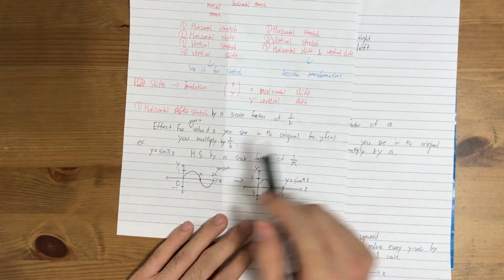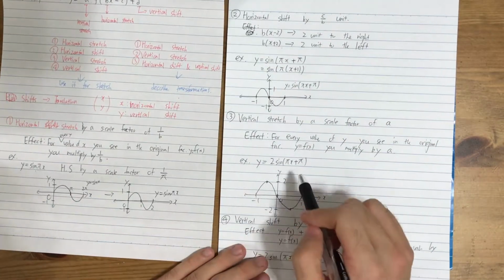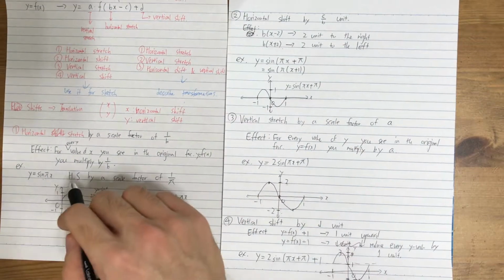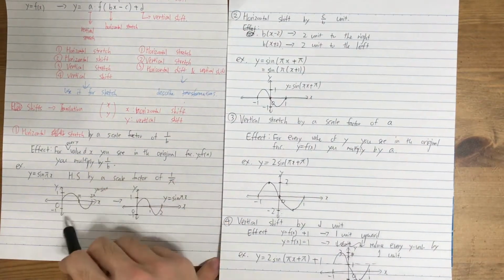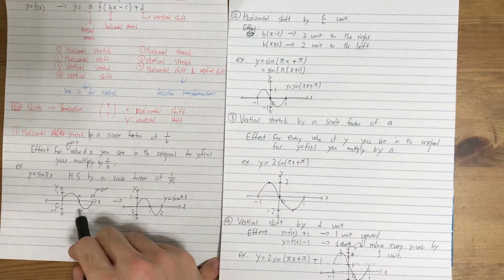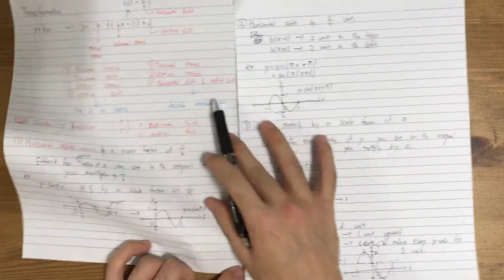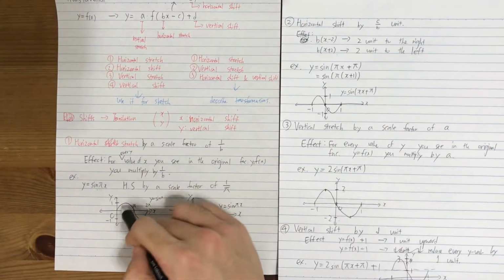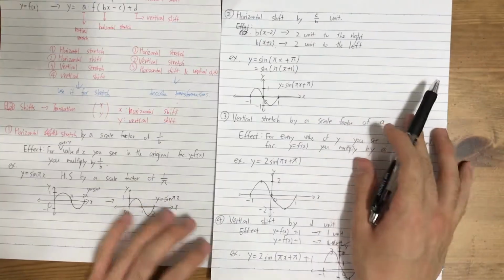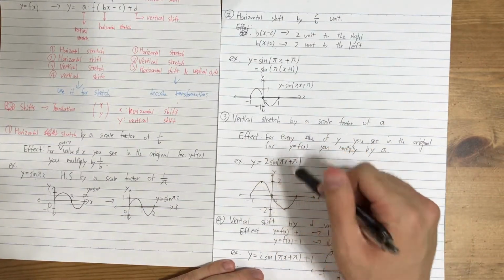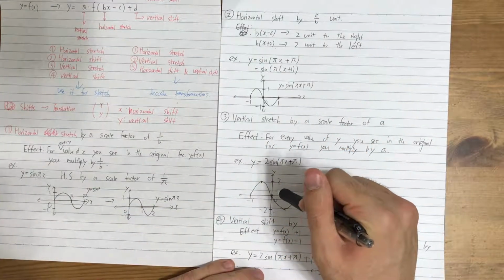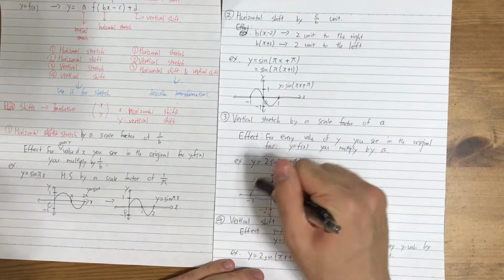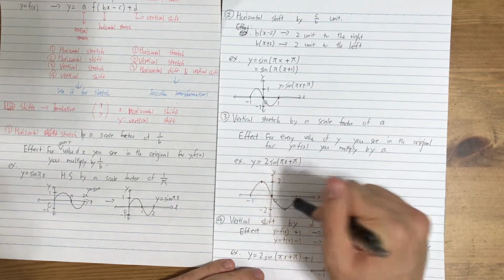So you change the value, okay? This horizontal stretch affects the x-intercept because we're changing the x values, but it does not affect the y-intercept. And the vertical stretch does not affect the x-intercept.